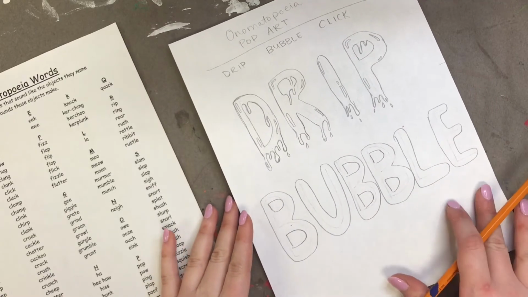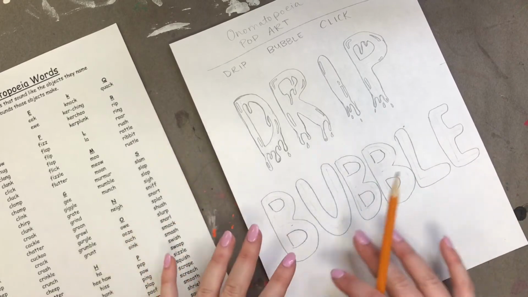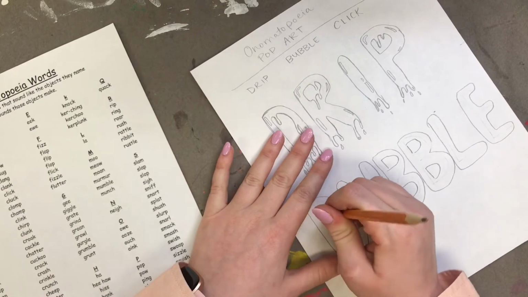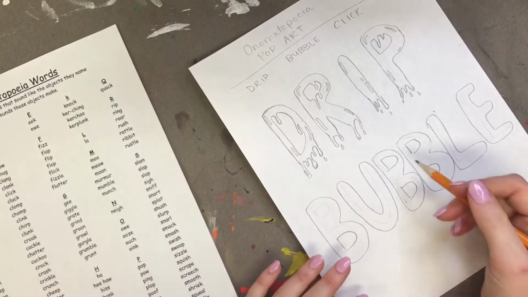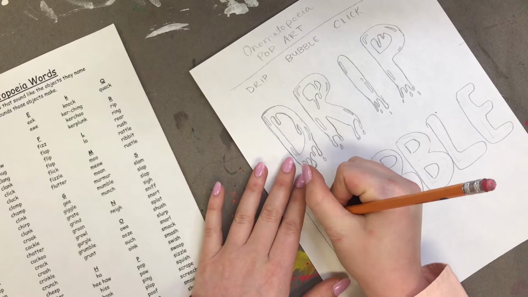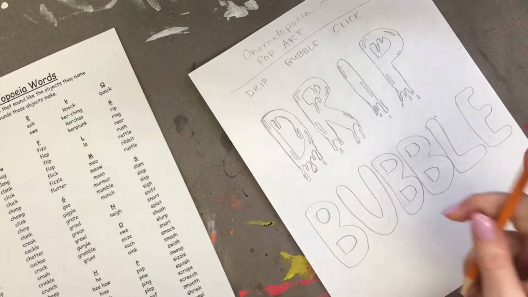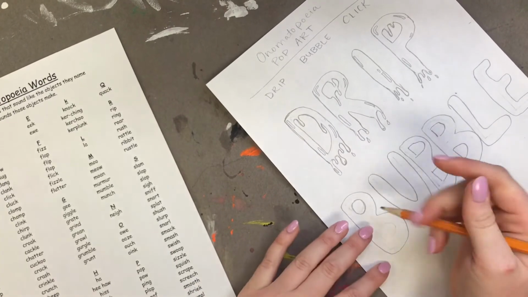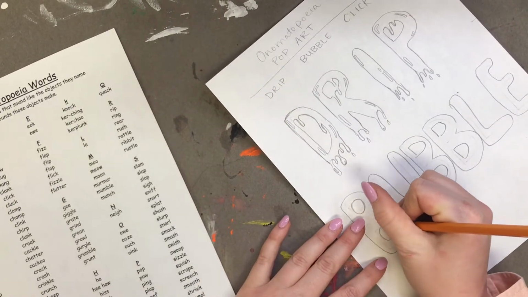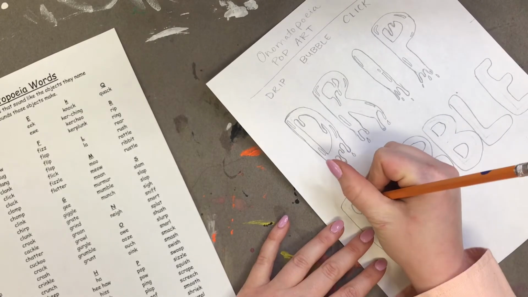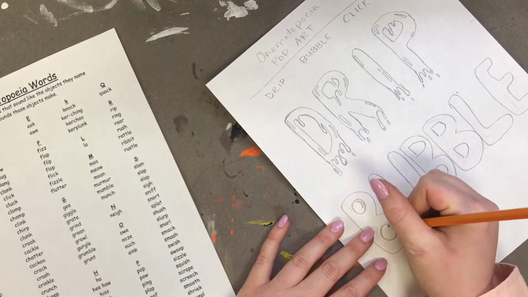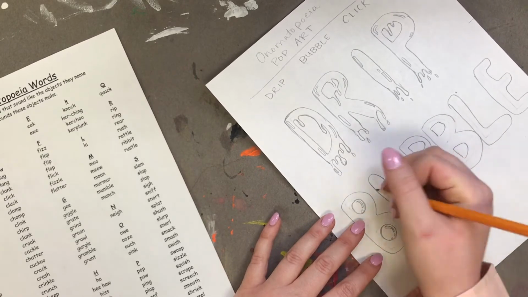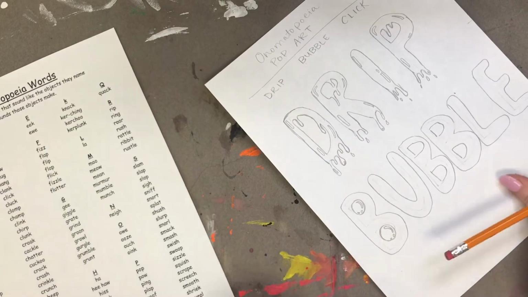Alright, once you get your bubble letters, I am now going to think about how I can visually illustrate the onomatopoeia bubble. The first thing that comes to my mind is, instead of having these semicircles in the center, I want to turn these little openings in my bubble letter into actual bubbles. So let's see how that turns out. I might end up loving it, but I also might end up hating it. So we will see. But that's what today is all about, to see what you like, what you don't like, what you want to use, and what you definitely don't want to use.